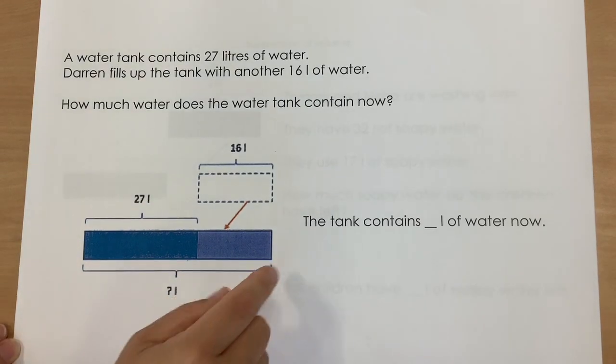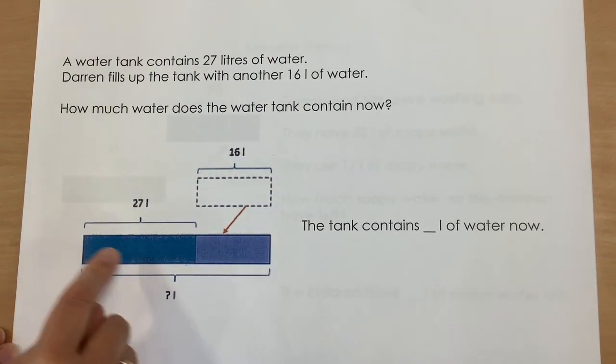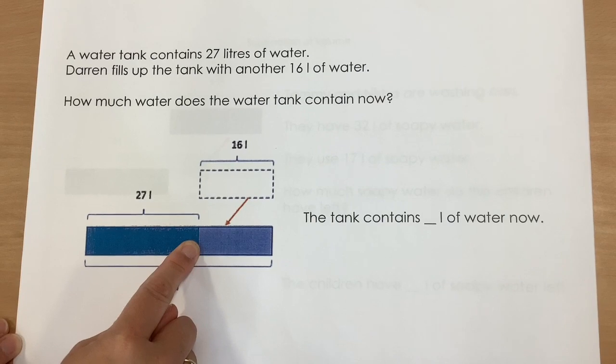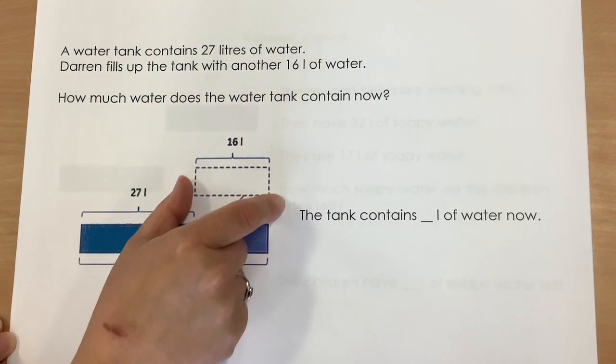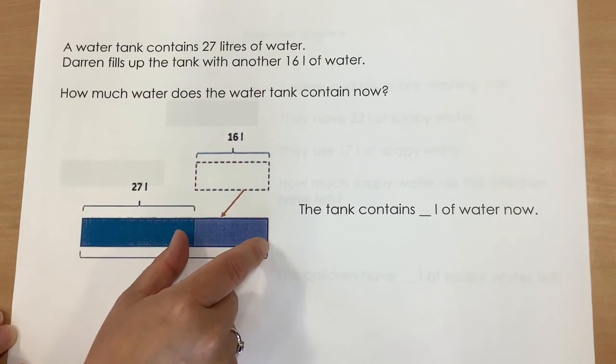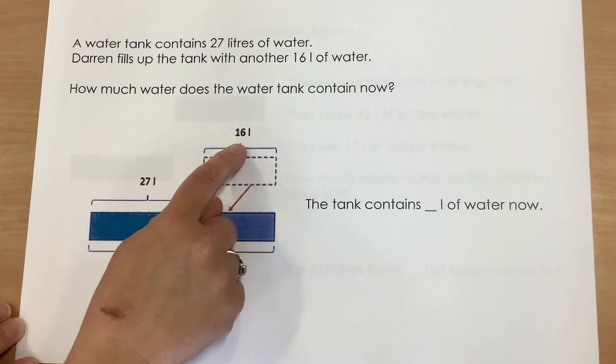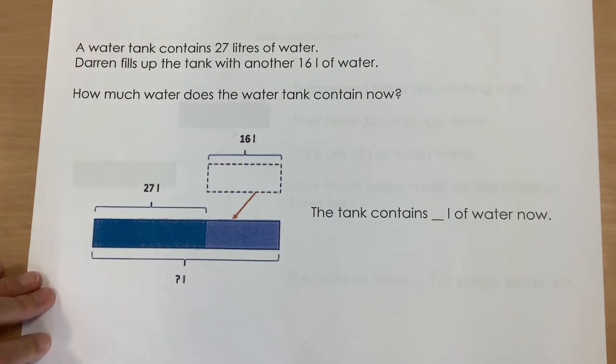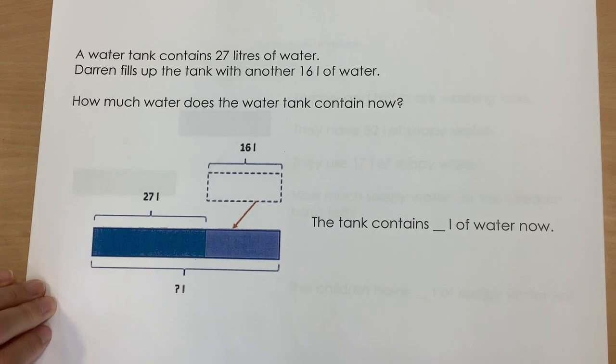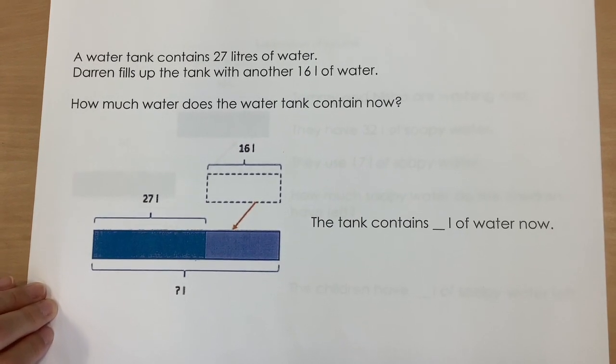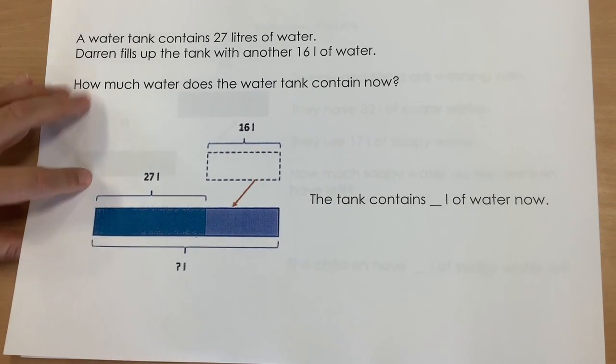Okay, so we can see that this model is an addition model. It already had 27 litres of water and we're bringing in another 16. He adds another 16 litres. So we're adding 27 and 16 together, and you should have come up with the answer of 43 litres. So the tank contains 43 litres of water now.